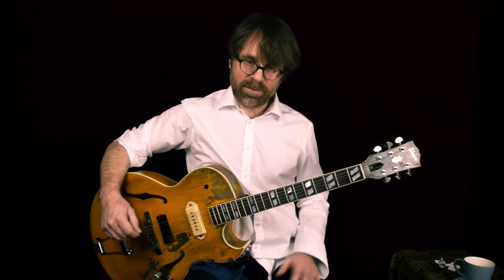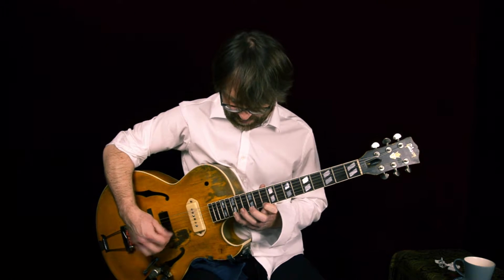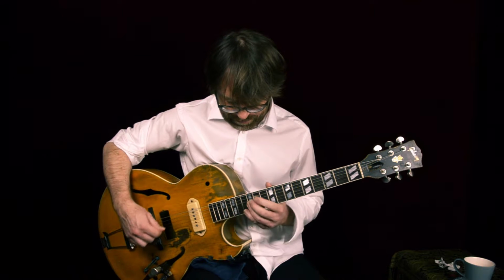Okay, the next area is like in the first row. Also optional is the octave, the high root.